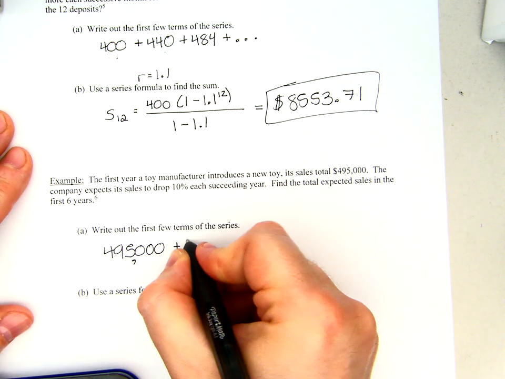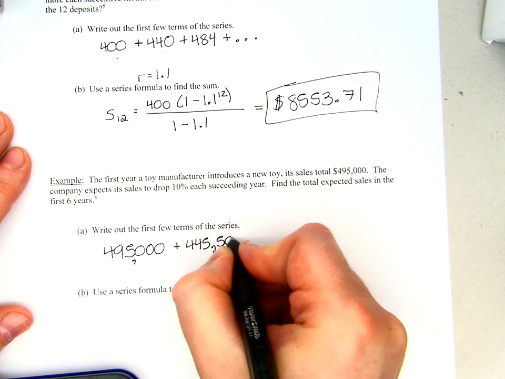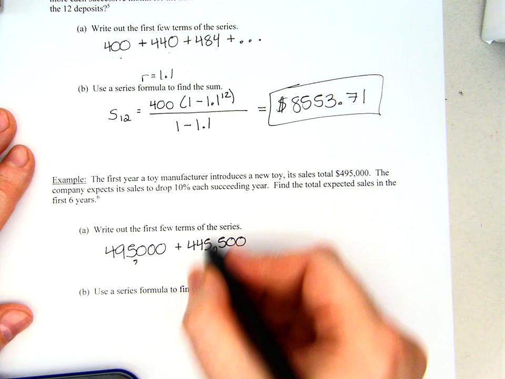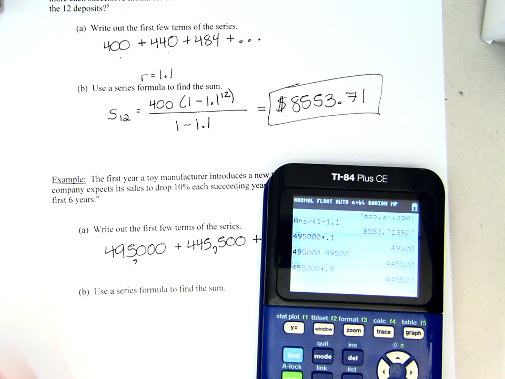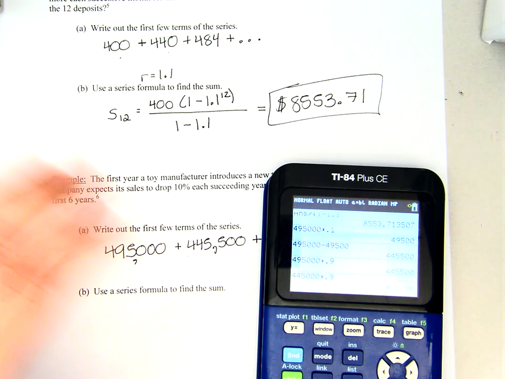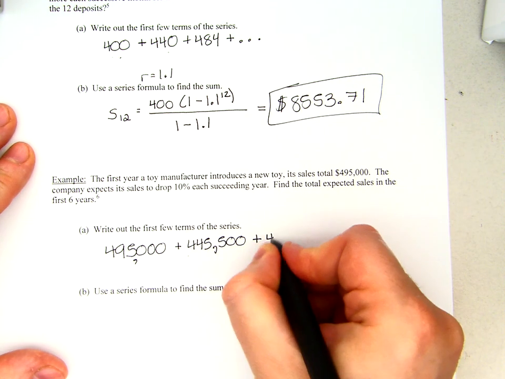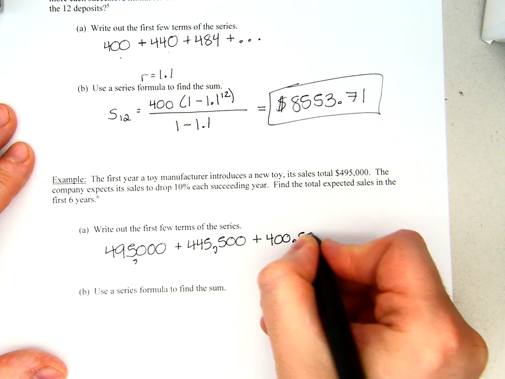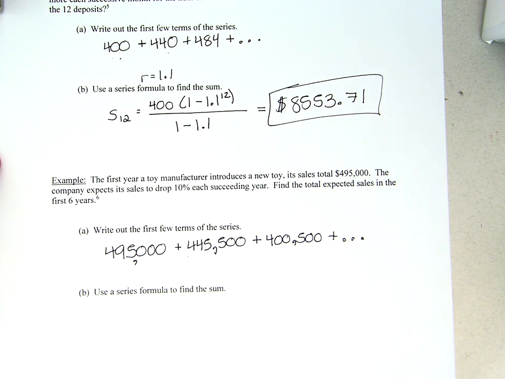We are going to get 445,500. Do it again. Let's multiply where they're making the second year by 0.9 to figure out what they're going to make the third year. That's going to give me 400,500. And I'm just going to say plus dot, dot, dots.